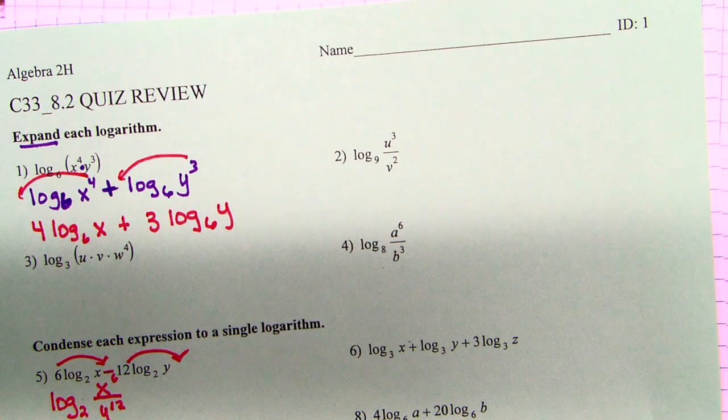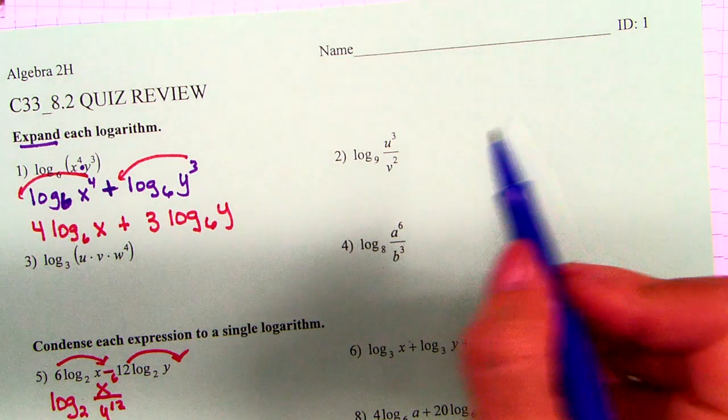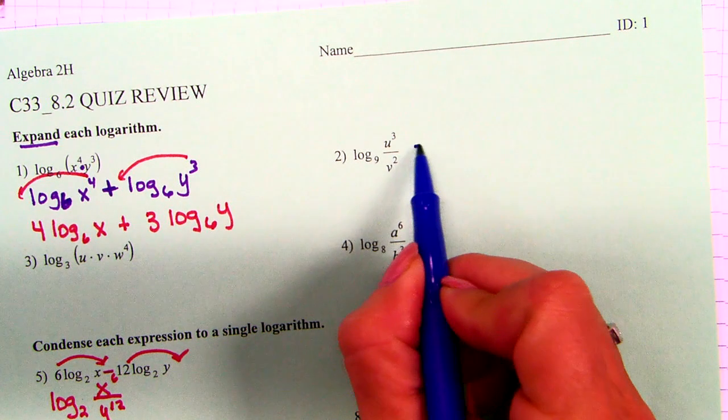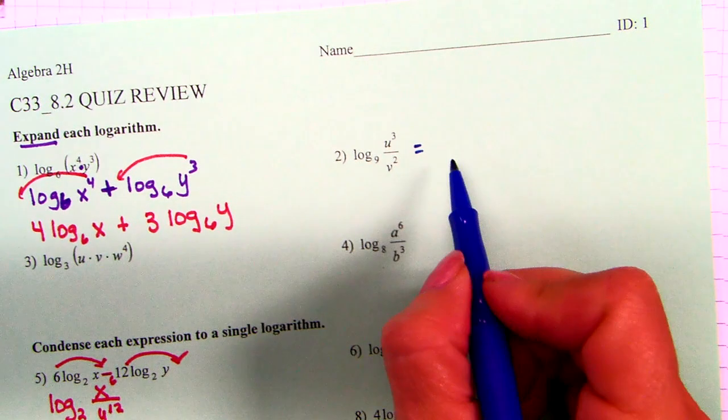Okay, thank you. Okay. So someone asked for number 2, and then I'm going to come around. I have to give some people some quizzes, so this will be the last one I do up here.